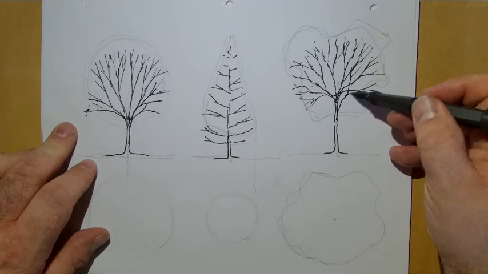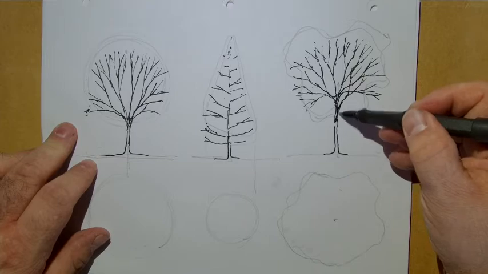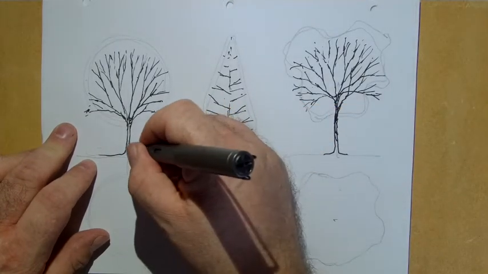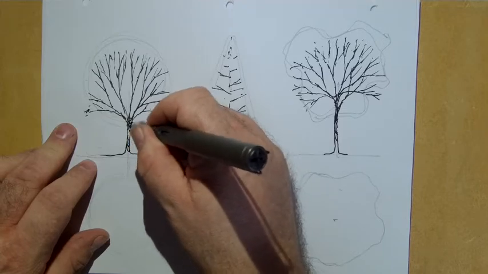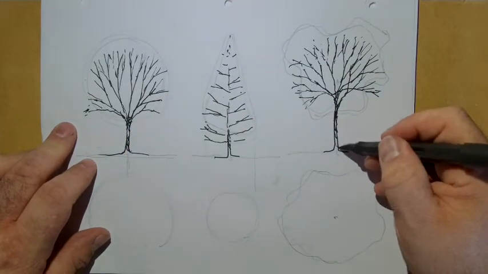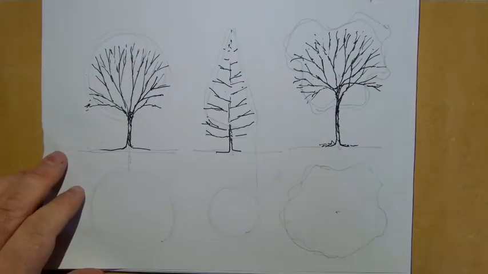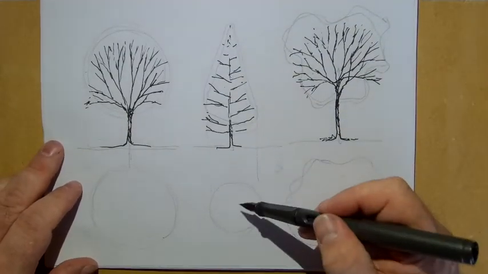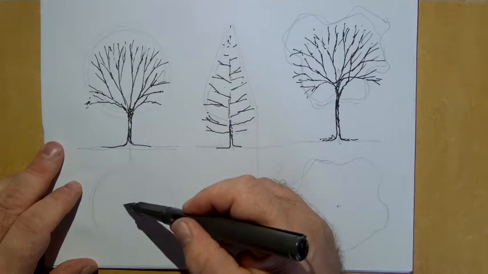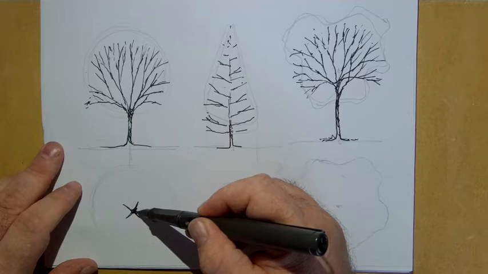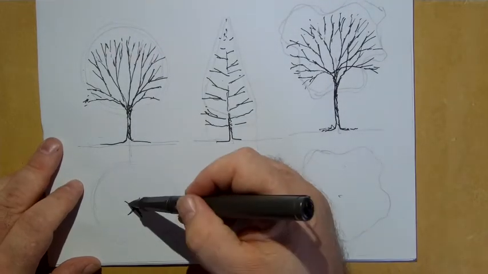There's another primary branch over here, kind of join them together. I always like to add a few contour lines around the trunk. Gives it a little bit of darkness and kind of reminds us that that is a rounded surface there. So if we jump down to the plan, then we might think of the primary branches coming from the center of the trunk.